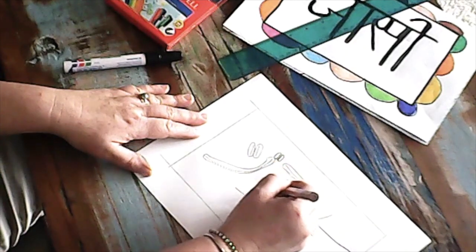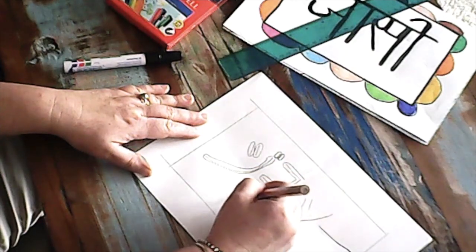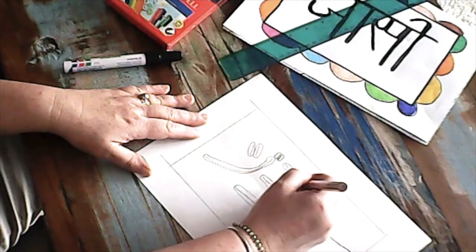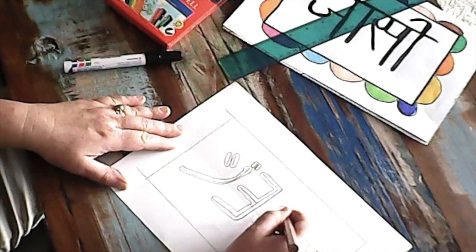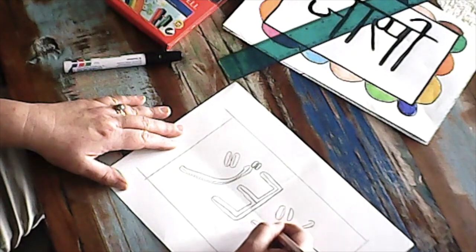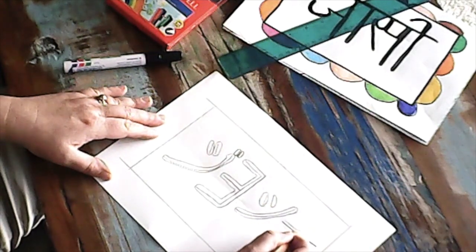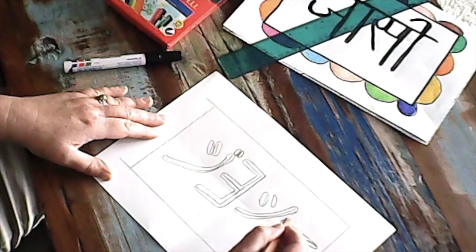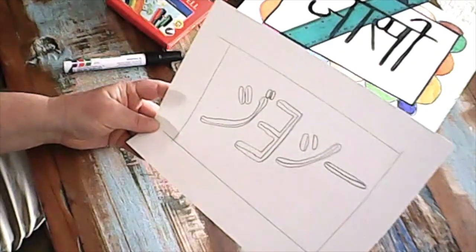And then what I did with mine was I actually had a very thin paintbrush and some black paint, and I actually painted in all the bubbles. So they've got a really nice, just plain black name down the centre of the page.